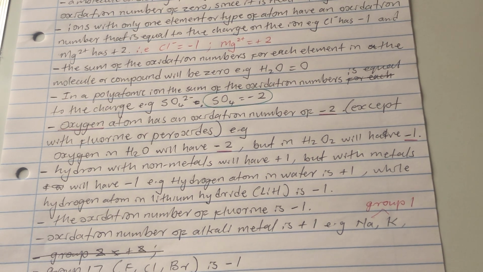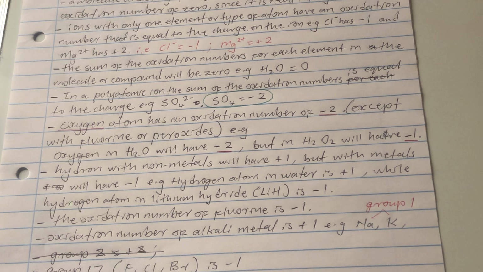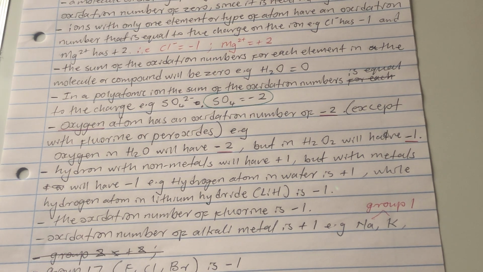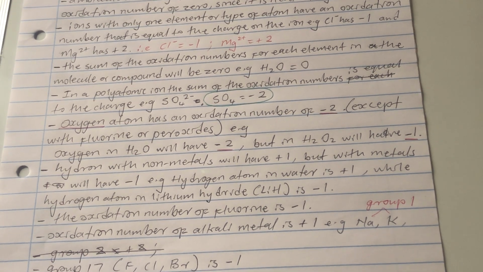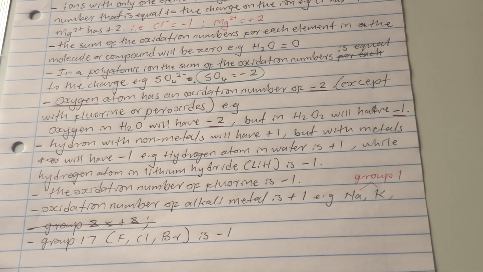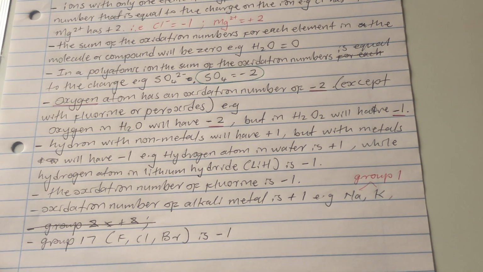But if it is bonded with a metal, its oxidation number will be negative 1. You can see that I've given the example here. Hydrogen atom in water is plus 1, while hydrogen atom in lithium hydride is negative 1.